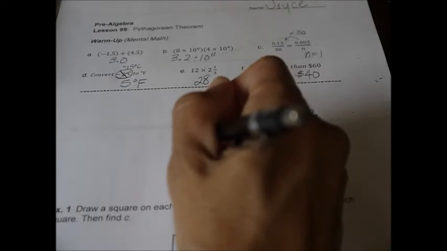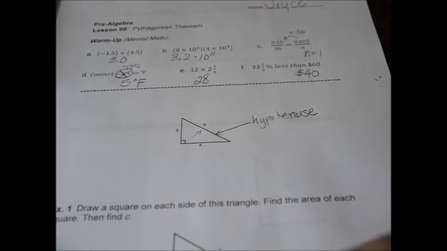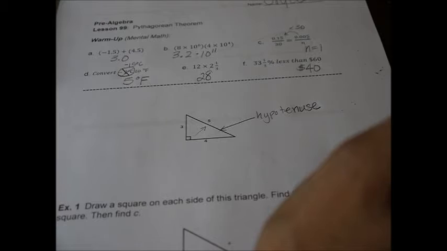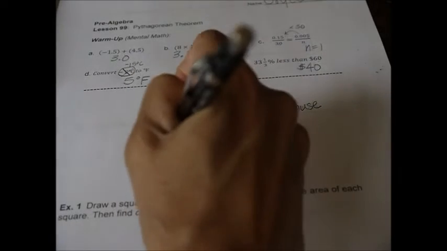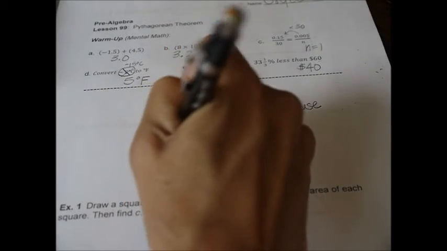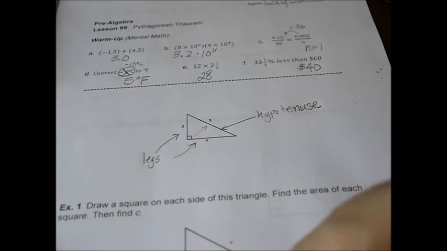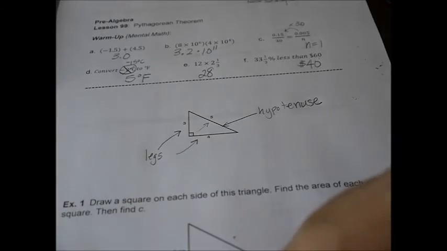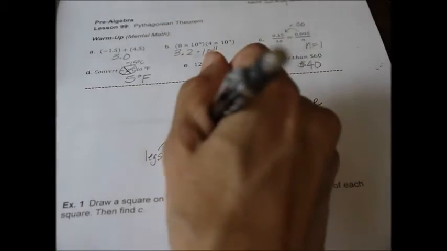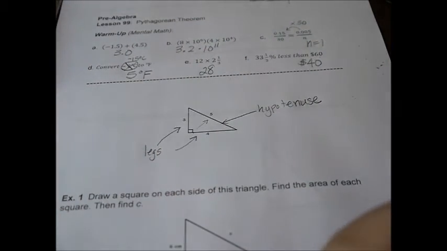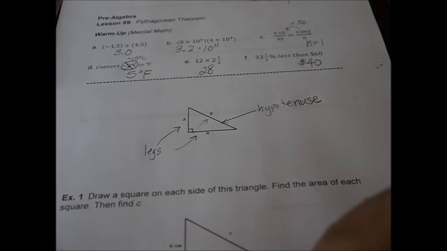So if you stood in the right angle, looked across, you're looking at the hypotenuse. The other two sides are called legs. So you are either a leg or a hypotenuse in a right triangle. And the legs share the right angle. They make up the right angle.